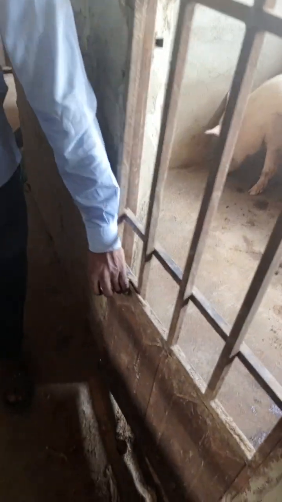So another thing you have to consider is the locks. You have to make sure that there is a good locking for them, so that you are able to lock the place without buying padlocks and other stuff. You just make a simple lock and then you lock in a way that they will not be able to open it by themselves.